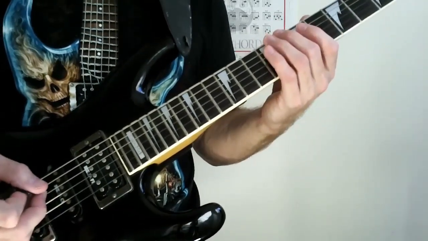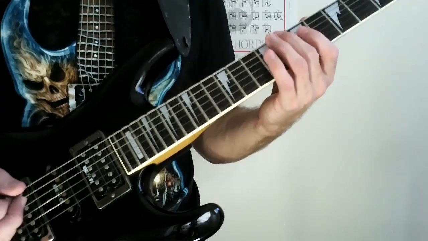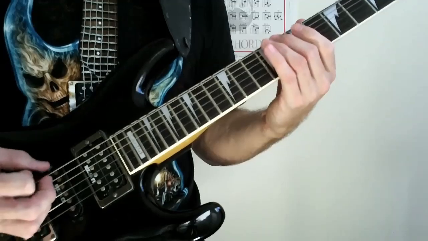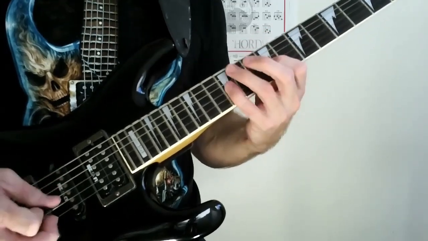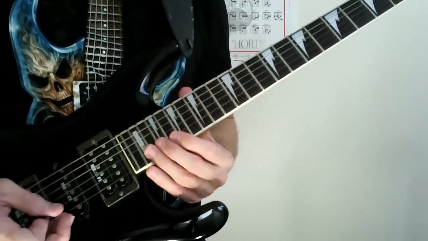That first alternating modulation from C major to F sharp major was done all with major chords. So C major, F sharp major, C major, F sharp major, C major, F sharp major.